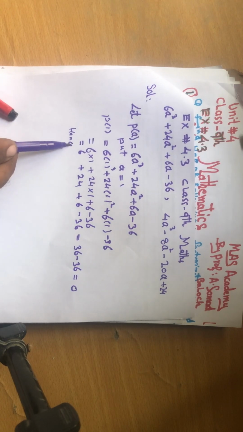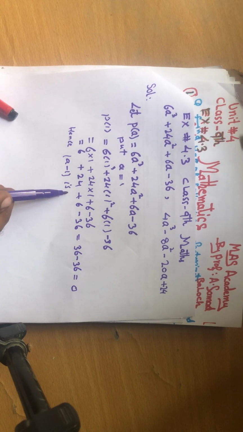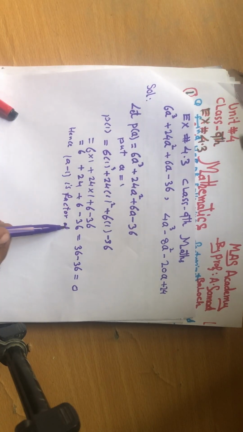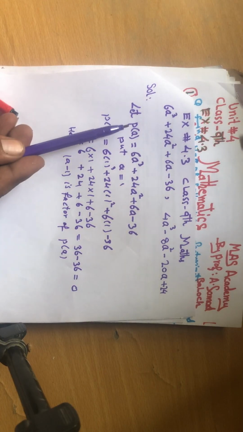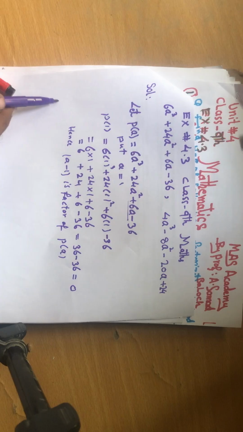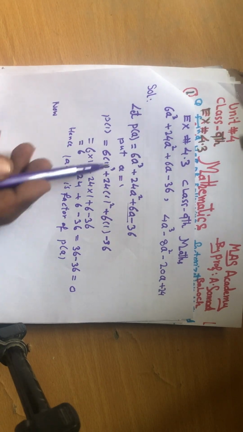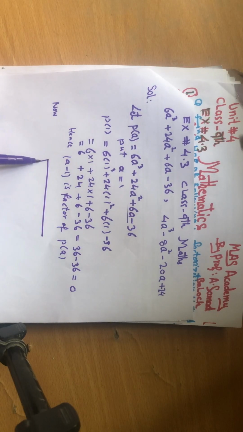If remainder is 0, then it is clear that a is equal to 1 we have written. Shifting 1 that side, it will be a minus 1. A minus 1 is a factor of P(a). After that we are going to use the long division method, using this a minus 1 as a divisor.